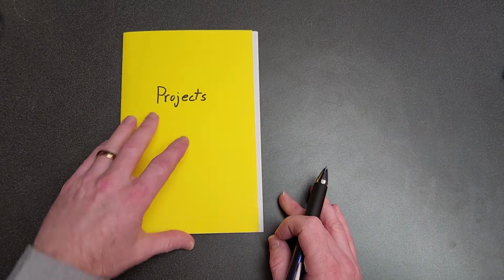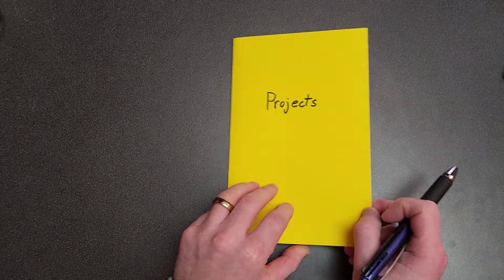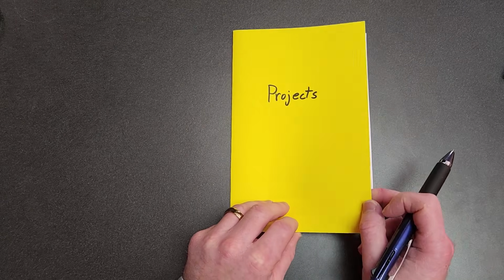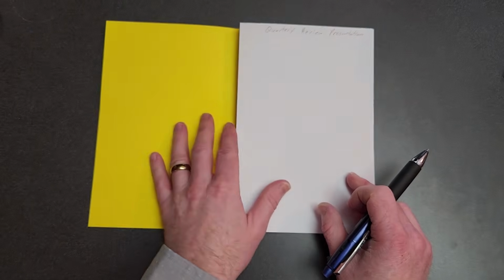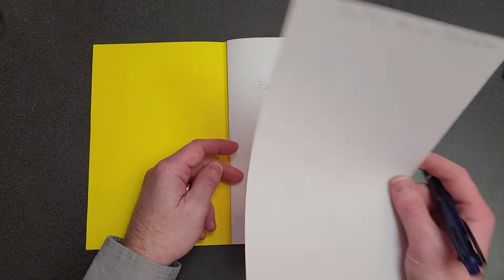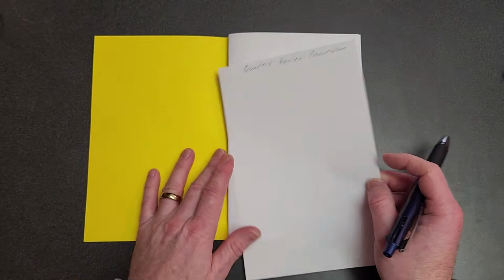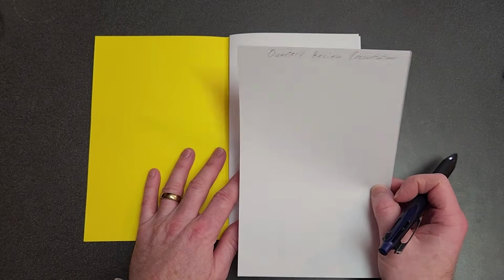Let's look at projects first. There are two types of projects. You could say there's many, but there's two. There's simple projects and complex projects. So first, let's say I have a simple project here. All I need inside this bundle is one sheet of paper for this project.